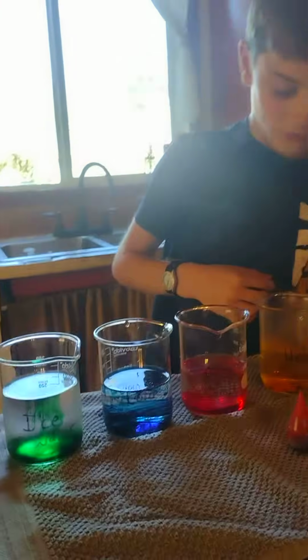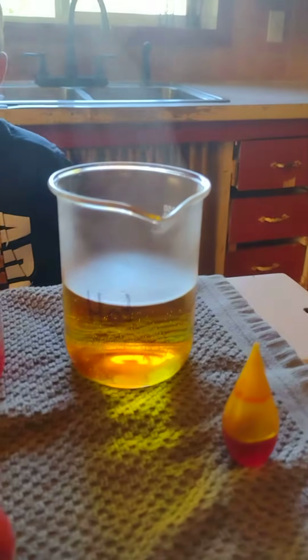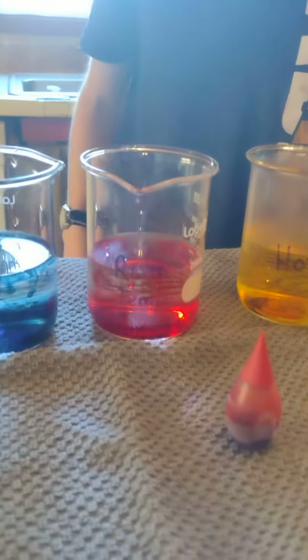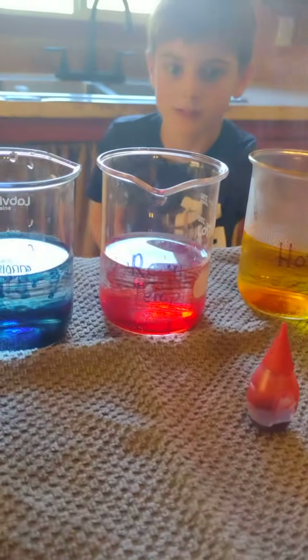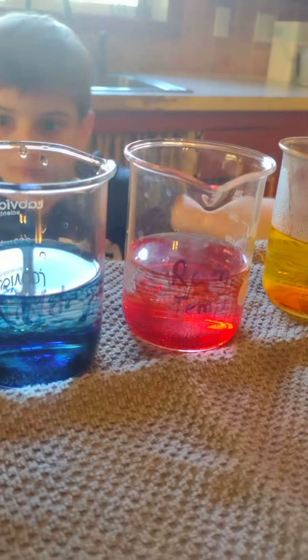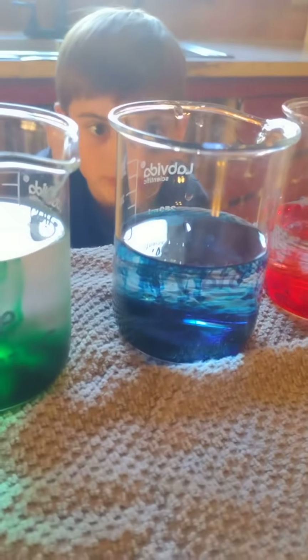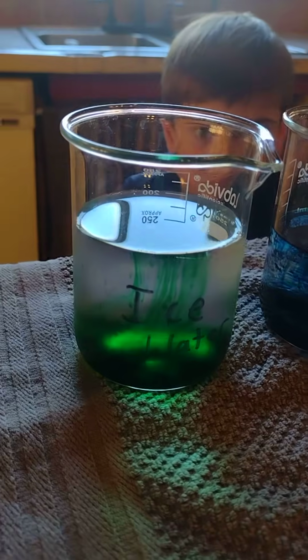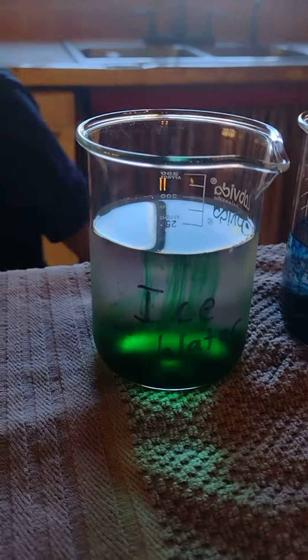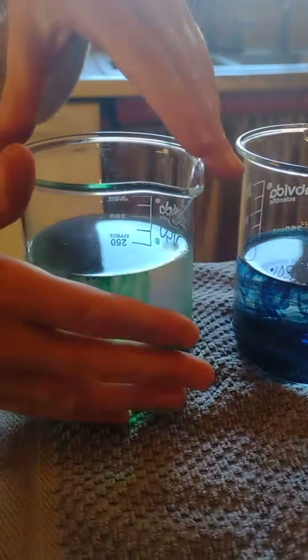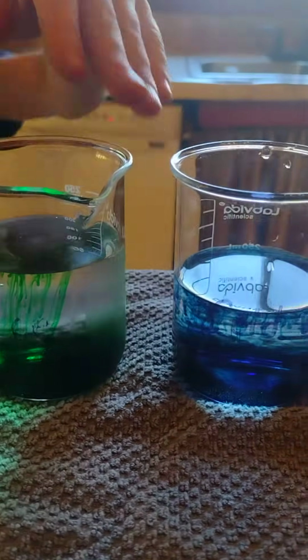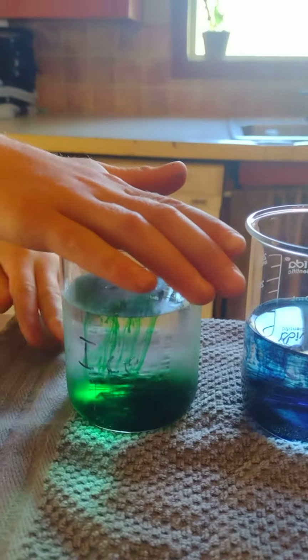Whoa, that was fast. Which one was fast? All of them. So the hot looks pretty much all diffused through, and the red is getting there, and the blue, you can still see the lines of color, and the green is kind of just falling down. Yeah, you can turn it if you want, so we can observe it.